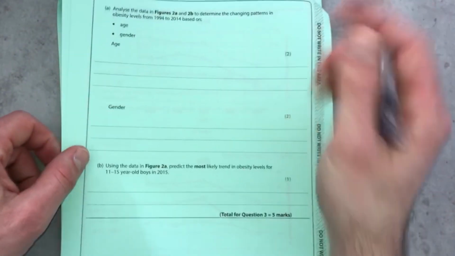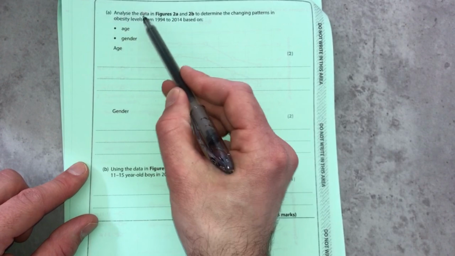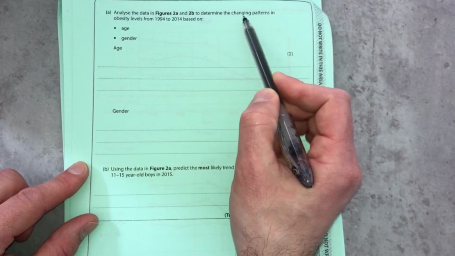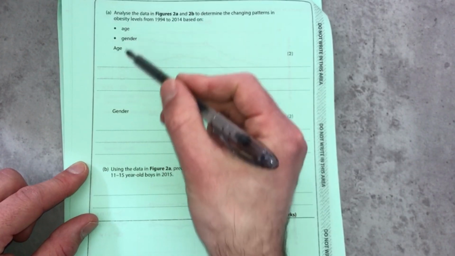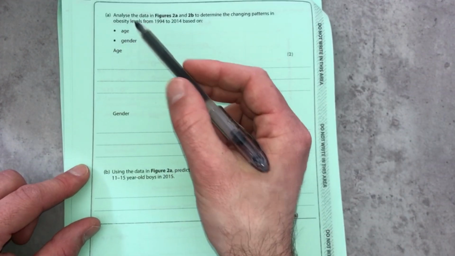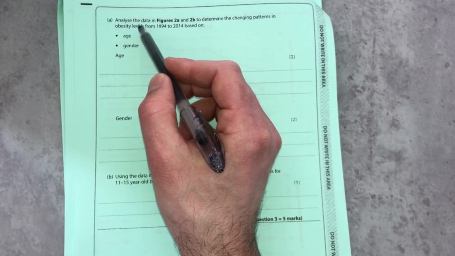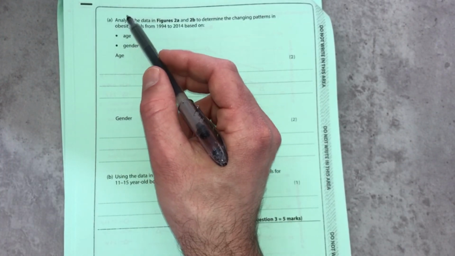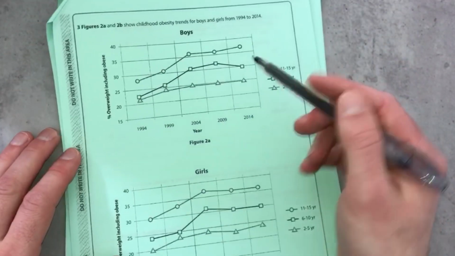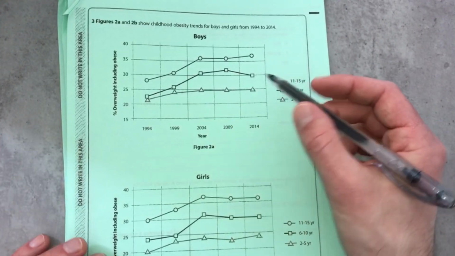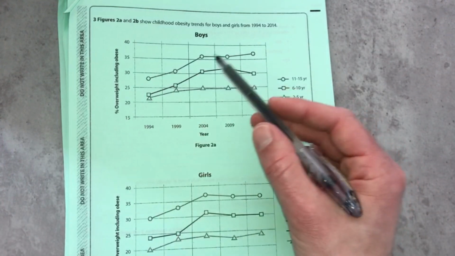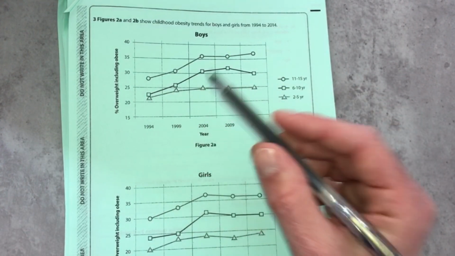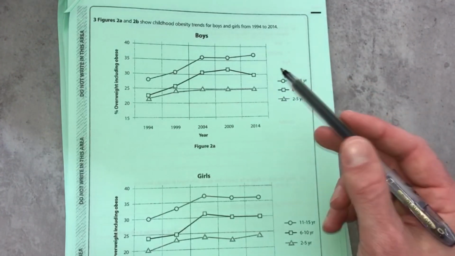The question states, analyse the data in 2A and 2B to determine the changing patterns in obesity levels from 94 to 2014. And we've got to base this on age and gender. Now, the question has asked us to analyse. When you have a question that says analyse, what you want to do is look at the 2 graphs, or look at the information provided, and state details from those graphs. So just give 2 facts about those graphs that are perhaps quite obvious, but we're analysing the graphs. So we've got to give 2 bits of information from the graphs because the question's worth 2 marks. So this is how to answer the question.